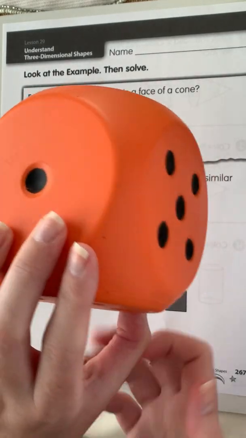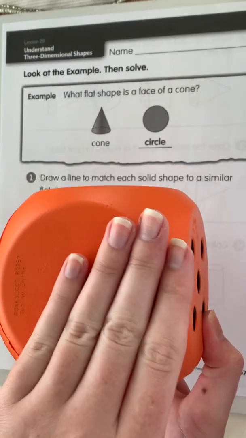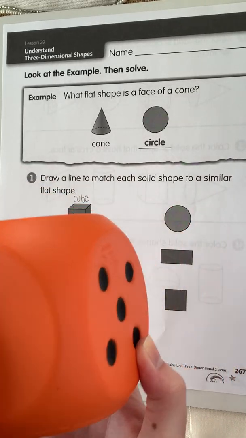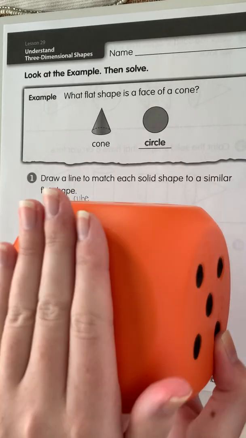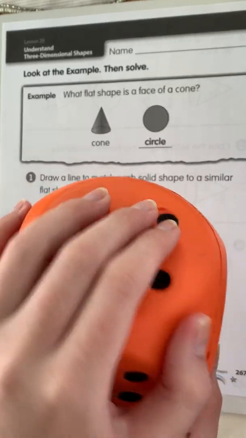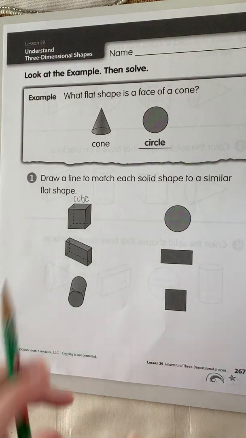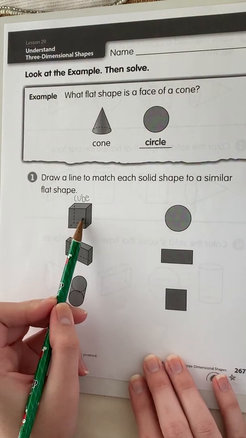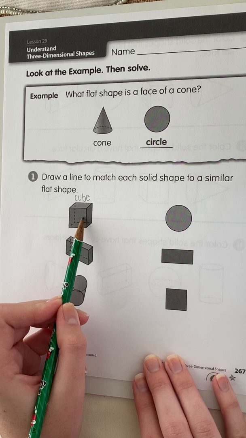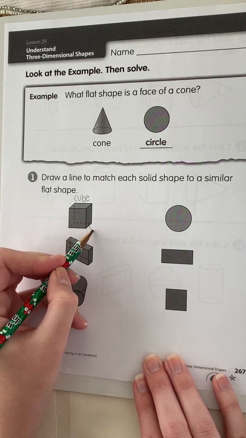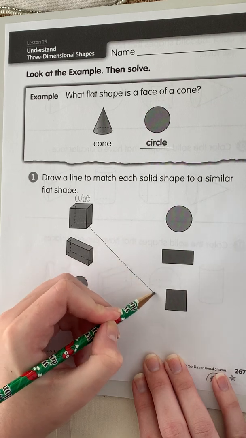So if we're looking at the shape of a cube and we see this side is flat, this side would be a square. So each side of a cube would be a square. Now that I know what a cube looks like in real life, and I know what each face looks like, I'm going to draw a line from the cube to the square.